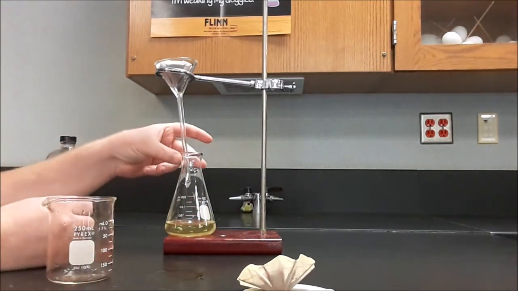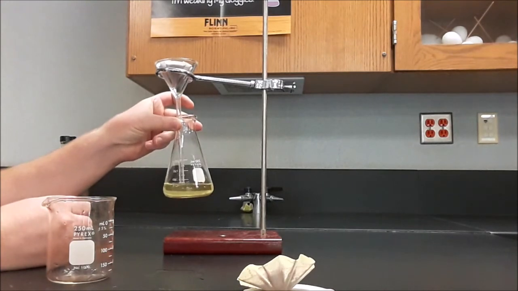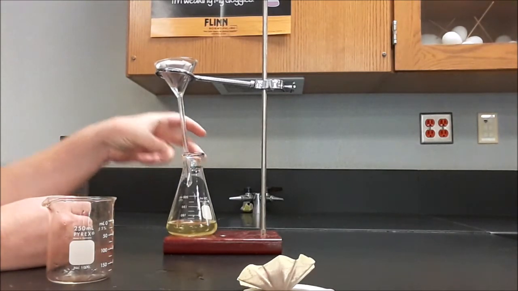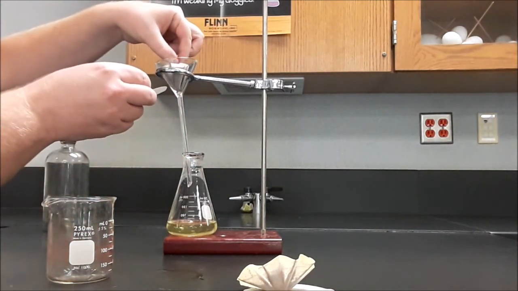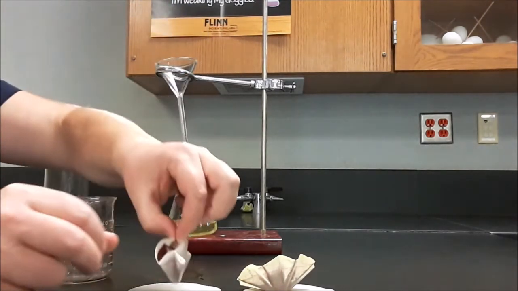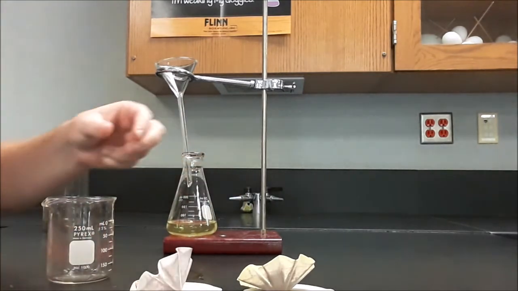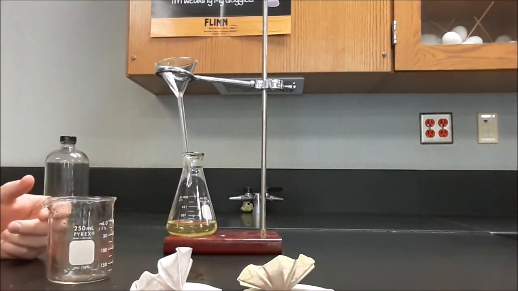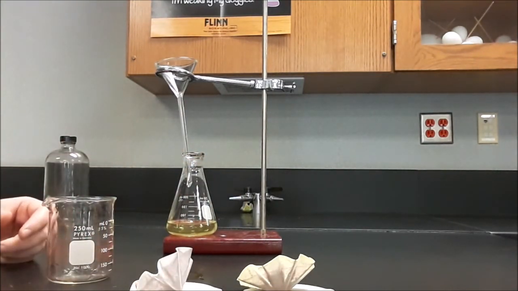So it looks like we've gotten all of the filtrate out. It's time to grab this and pull it out. Put it on our doily. And the doily immediately starts getting soaking wet. Now we're going to take these and we're going to put them in the drying oven.